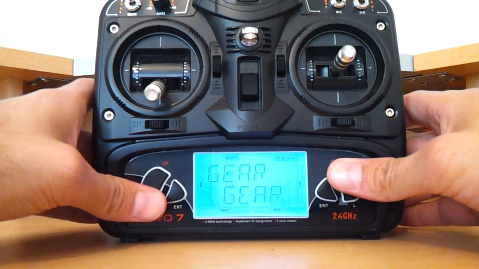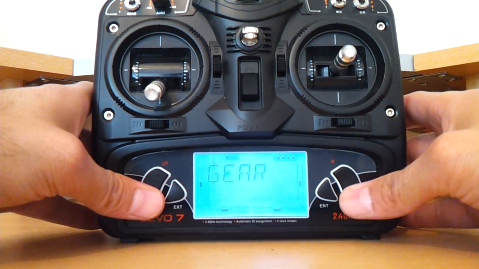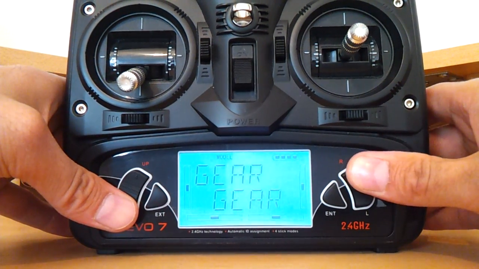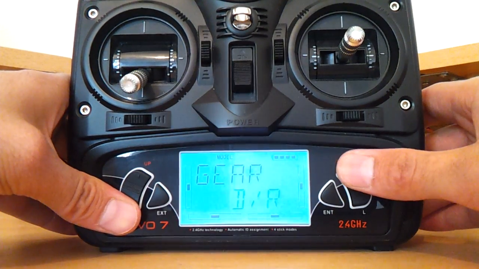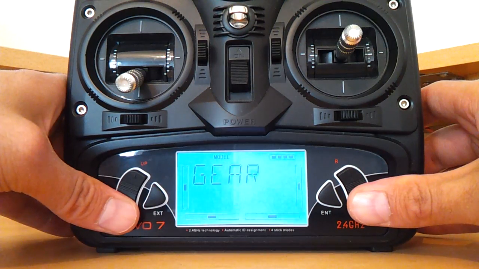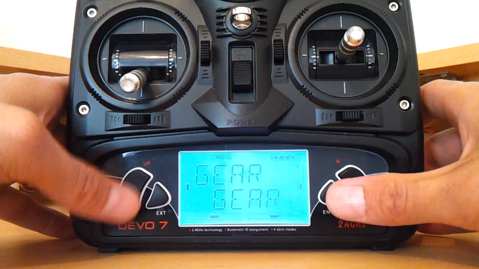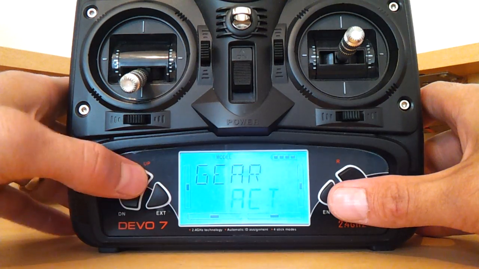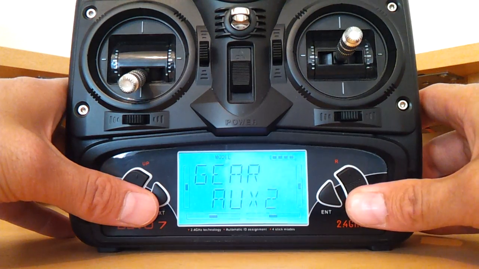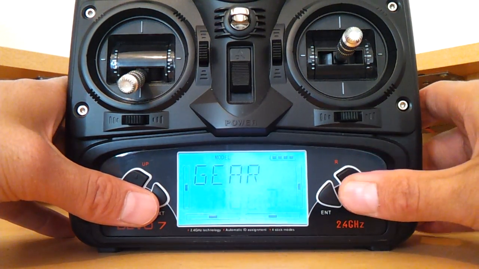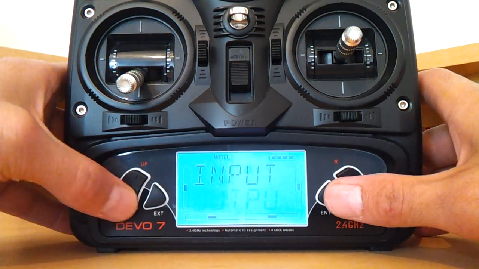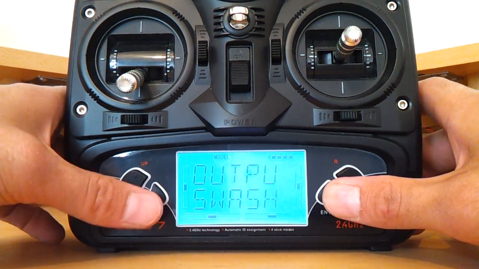So here, gear. You can change your gear switch to aux 2. This is usually if you have to throttle hold, DR, mix, flight mode. Let's go ahead and leave that at gear. Yeah, so yours might look a little different, but I suggest just leave all these where they're at. They should come set up good, but just make sure your throttle hold and your flight mode are the correct.